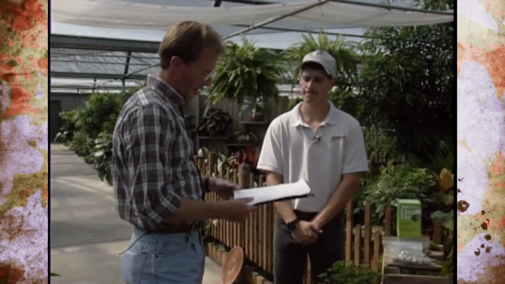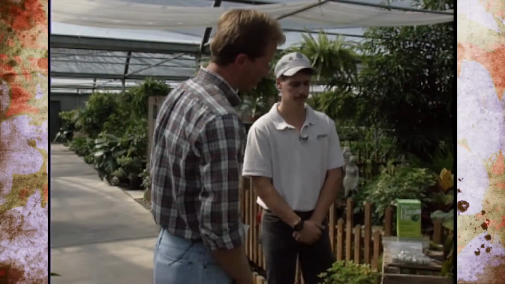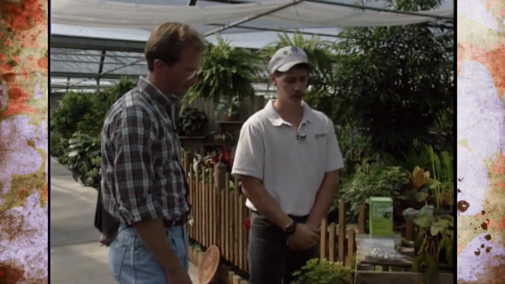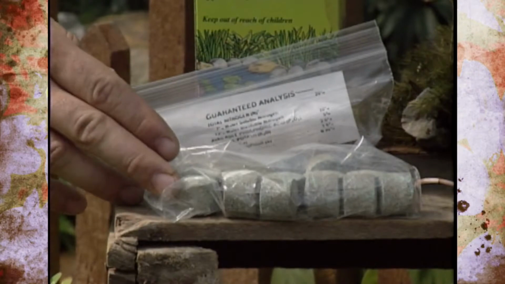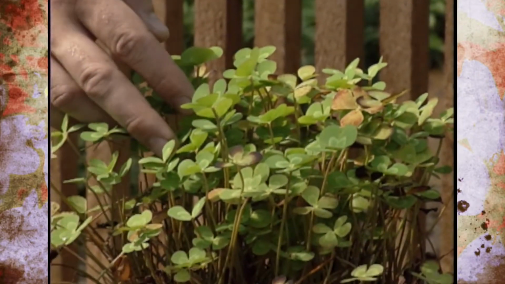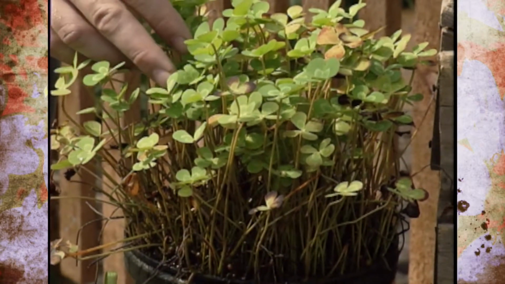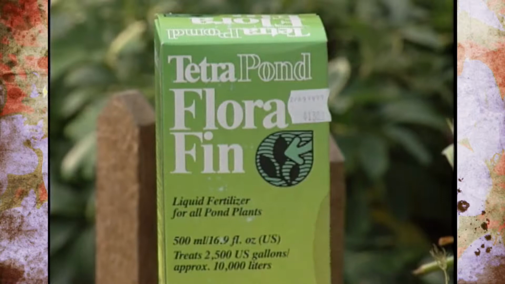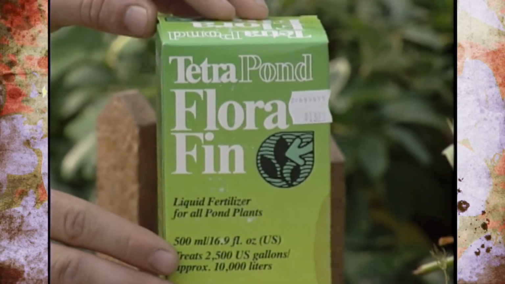Okay. Now, what about fertilizing? You've got some examples. Tell us a little bit about how to fertilize these container plants. Well, there's a couple different types of fertilizers. One is the tablet form, which is a hard tablet, which is used for the potted plants. You can actually just stick the tablet into the plant and fertilize it that method. For the oxygenators or floating plants, there's a liquid type that can be added to the pond, and they can take it up through the water.